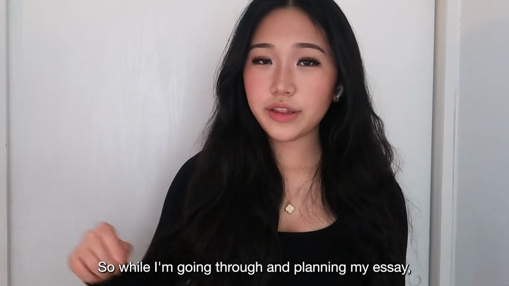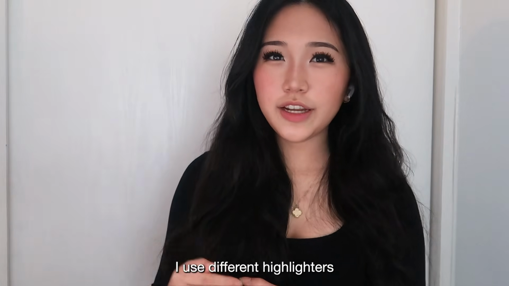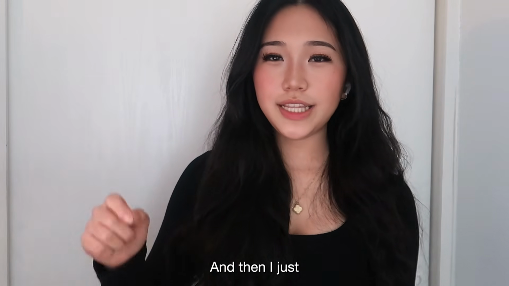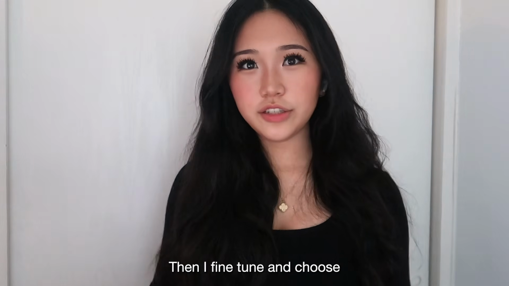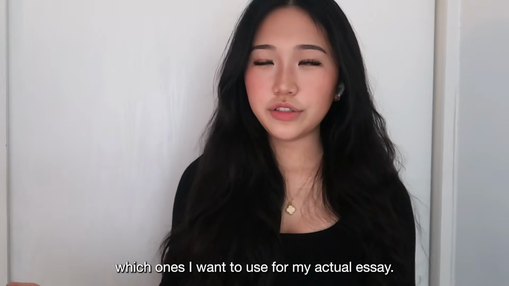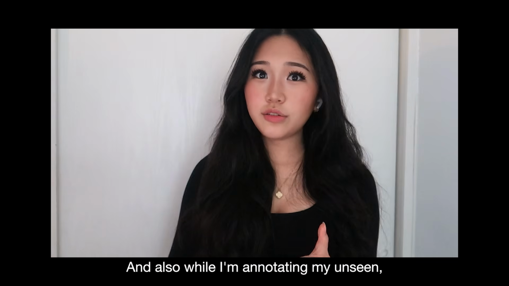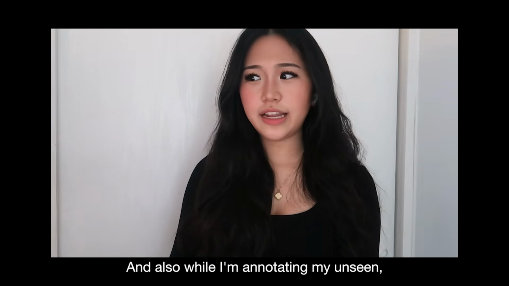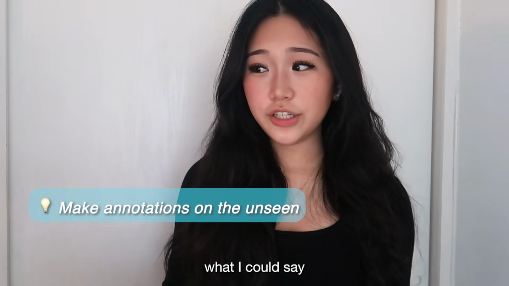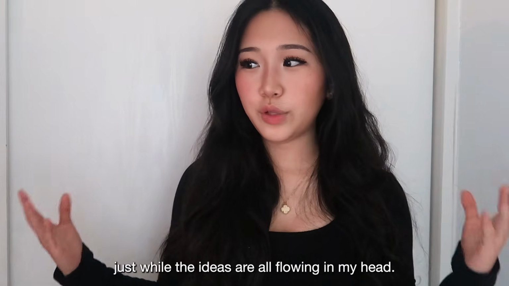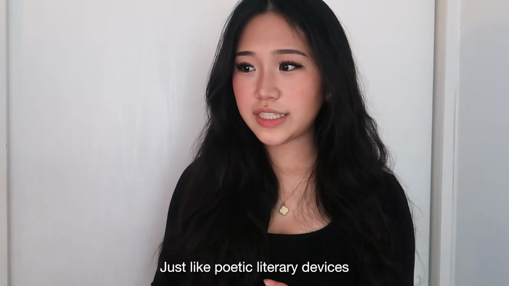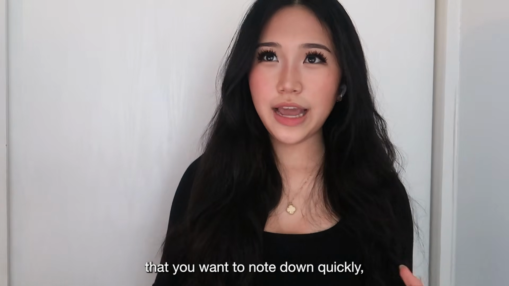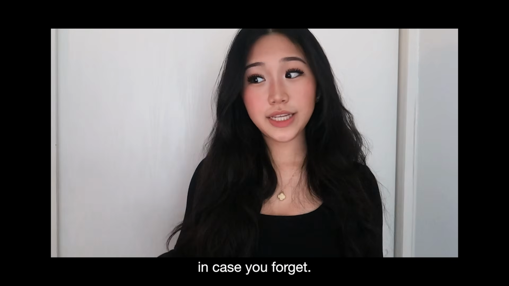So while I'm going through and planning my essay, I use different highlighters for each of the 3 bullet points, and then I just highlight the quotes that are relevant to that bullet point. Then I fine tune and choose which ones I want to use for my actual essay. And also while I'm annotating my unseen, I just write brief points of what I could say while the ideas are all flowing in my head. So yeah, same thing again, poetic literary devices or any other keywords that you want to note down quickly in case you forget.